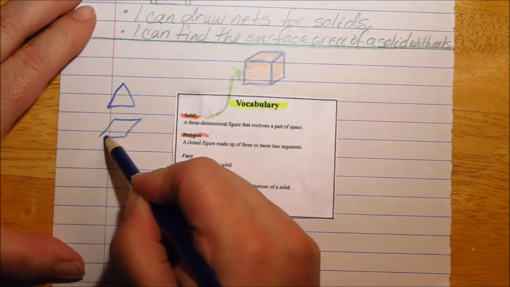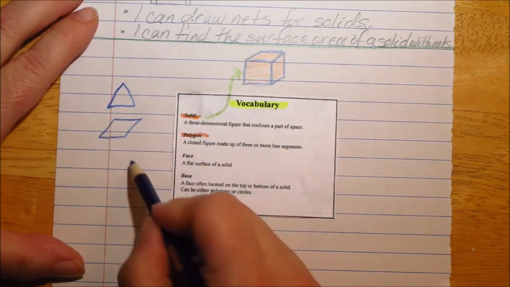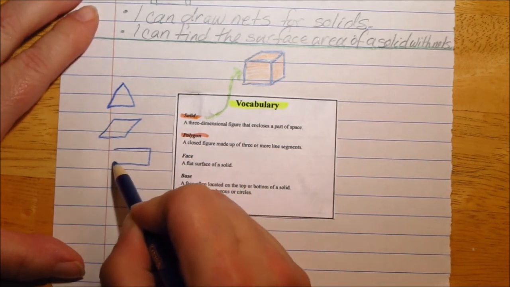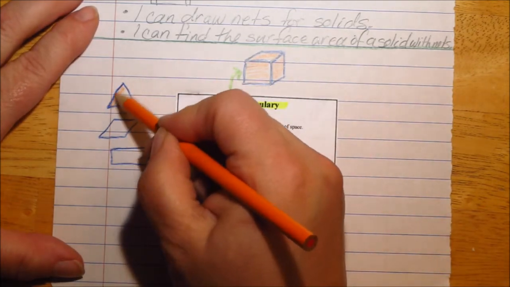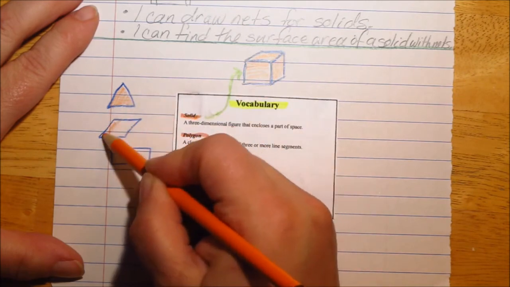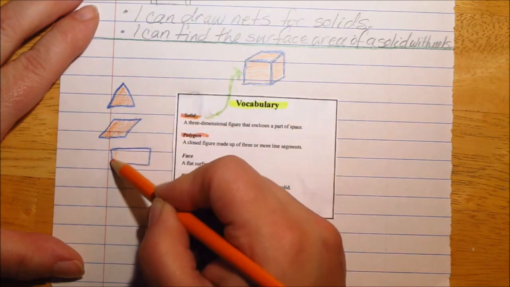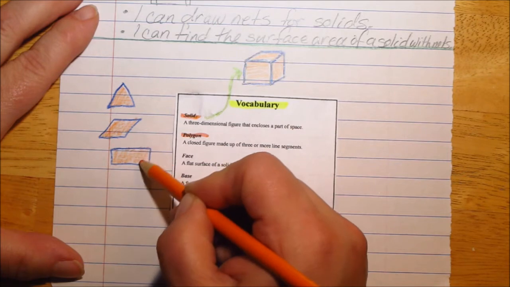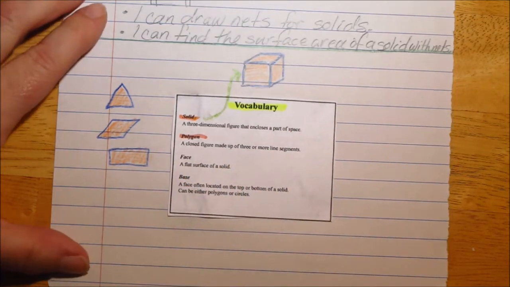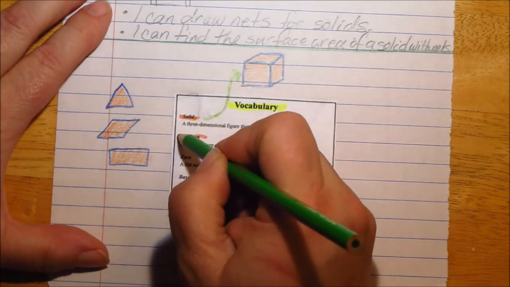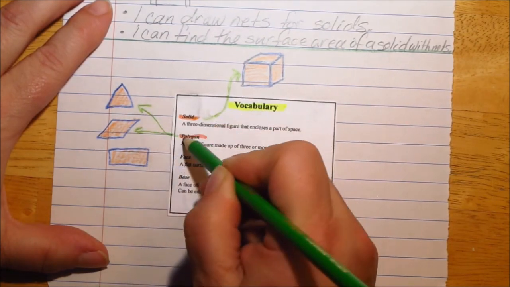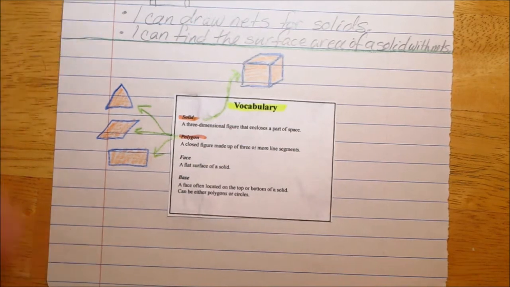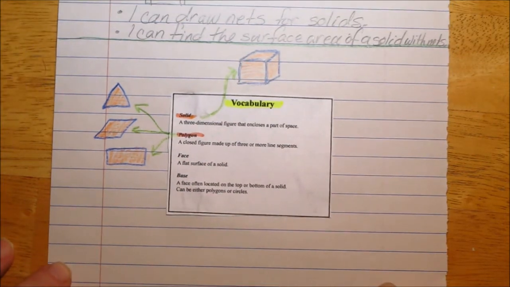This parallelogram is an example of a polygon. This rectangle is an example of a polygon. Okay? All of those have three or more sides and are closed figures. Okay? So they are polygons. So examples of polygons would be this and that and this. Okay? Polygons.